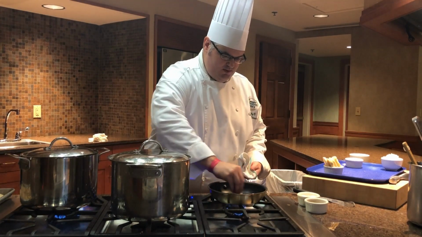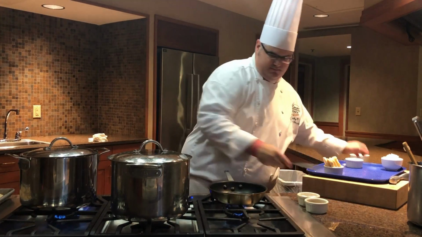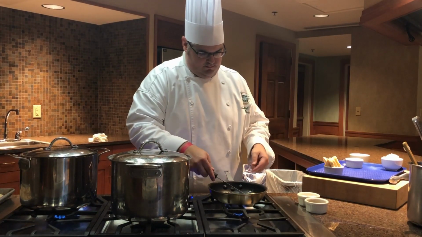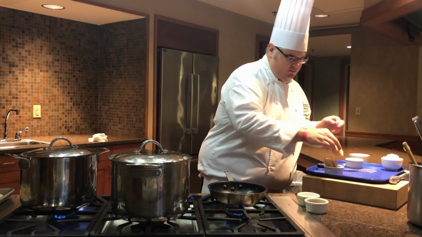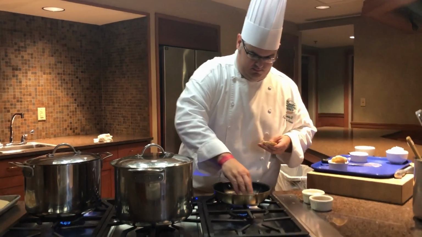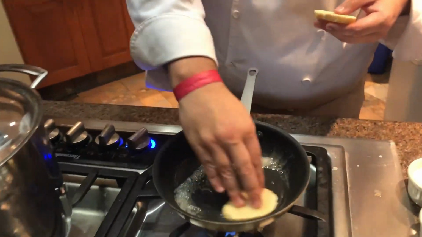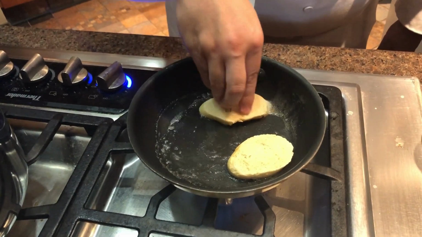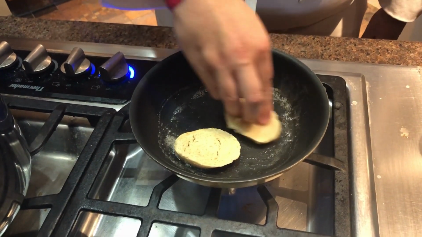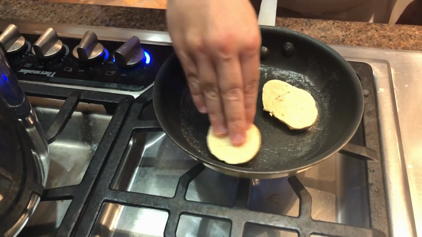So we don't want too much butter in here. It's just the perfect amount. And what we're going to do is just get our pieces of bread here. I've just got some baguette that I'm using here, a French baguette. What we want to do is get a nice golden brown on both sides.